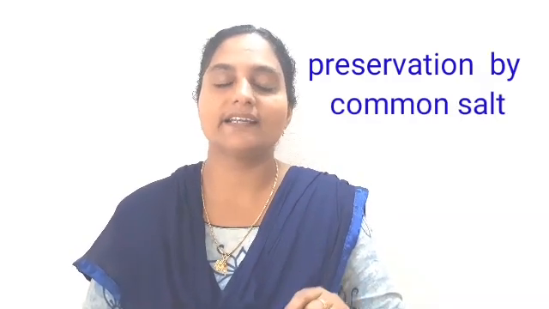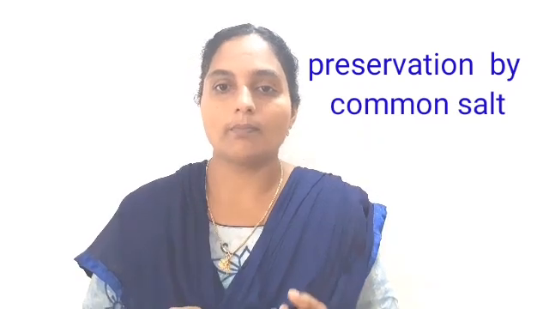Now, coming to preservation by common salt. Common salt has been used to preserve meat, fish, and some raw food items like raw mangoes, amla, and tamarind. Now coming to preservation by sugar. Jams, jellies and squashes are preserved by sugar. We add sugar content into them, and then they last for a long time.